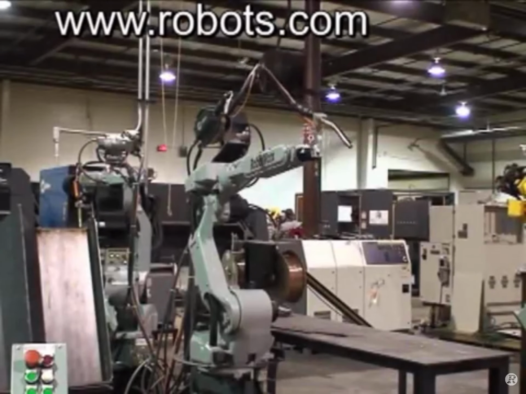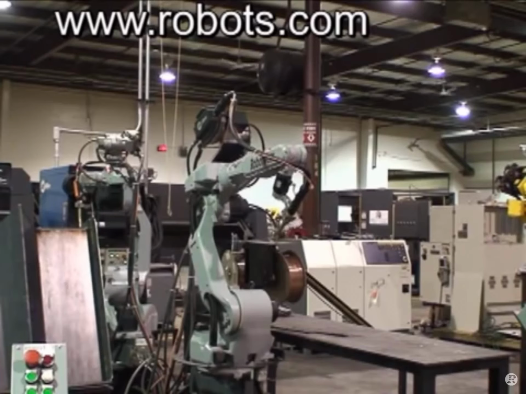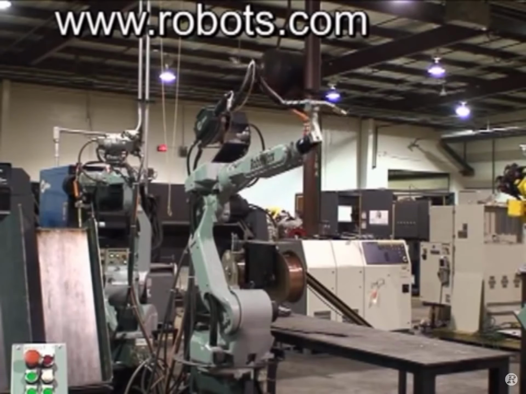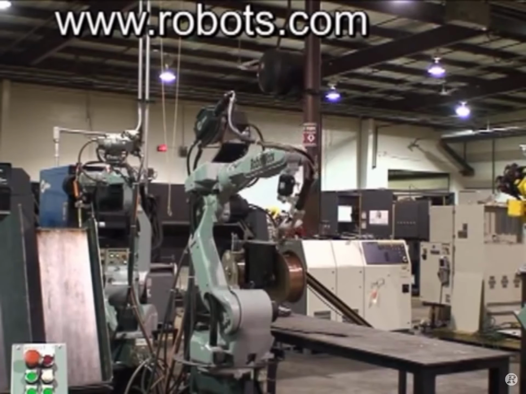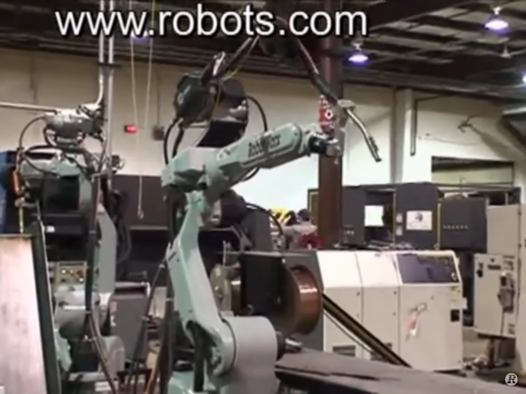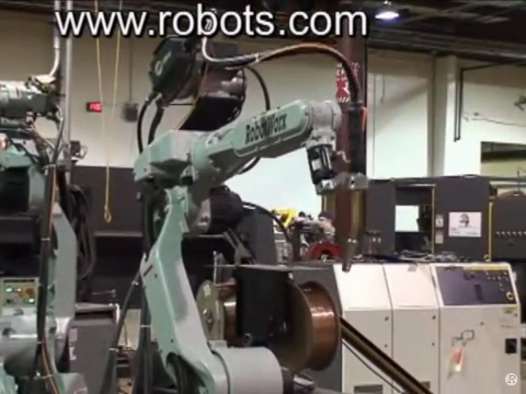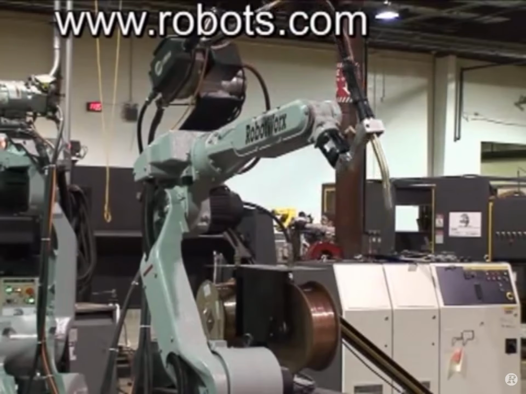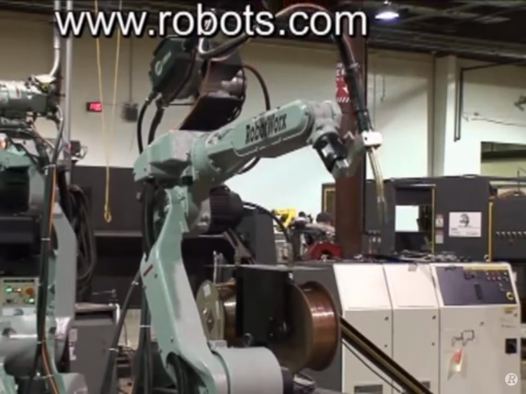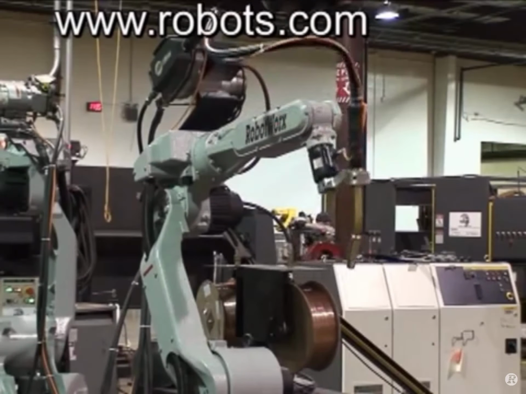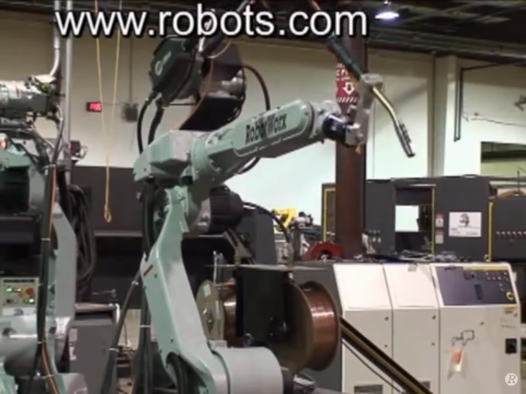Axis 5. This axis allows the wrist of the robot arm to tilt up and down. This axis is responsible for the pitch and yaw motion. The pitch or bend motion is up and down, much like opening and closing a box lid. Yaw moves left and right like a door on hinges.